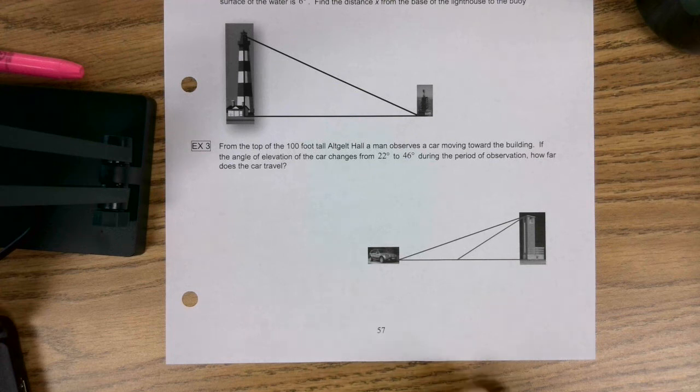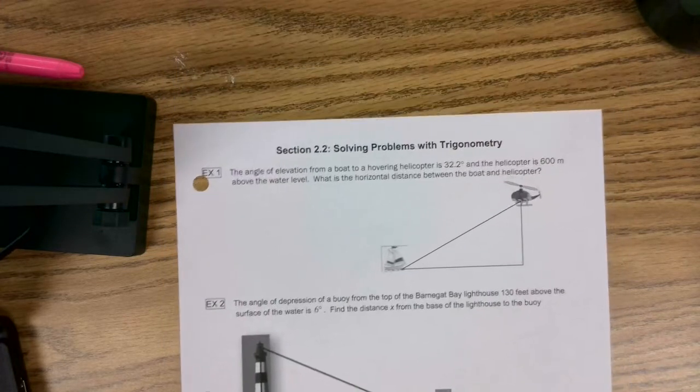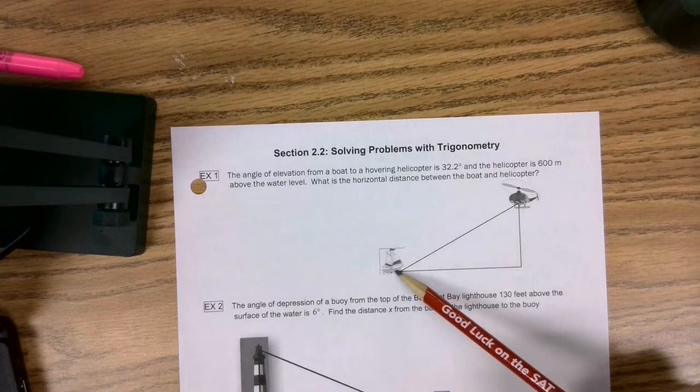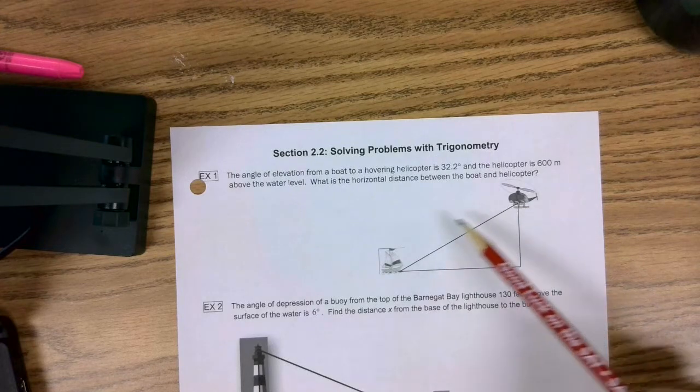And here's the packet lesson. Section 2.2 starts on page 57. And we're just going to dive right in. So here we got a boat of some sort cruising along on the water, looking up at a helicopter. And let's read this problem.